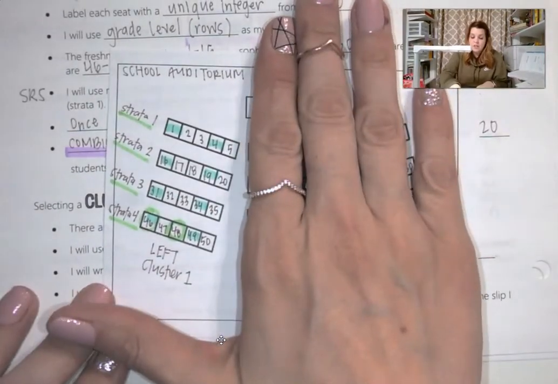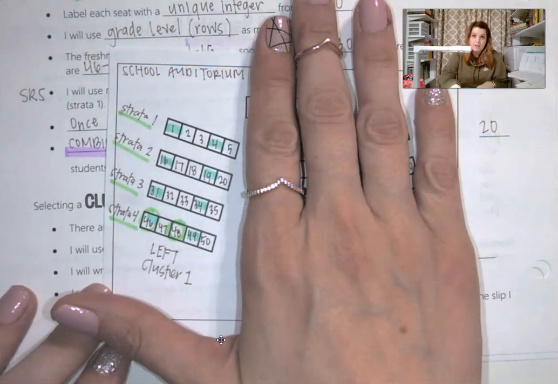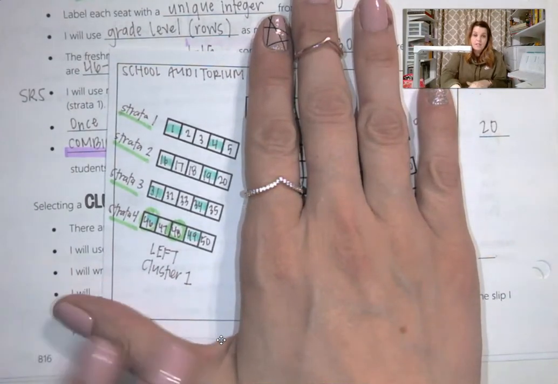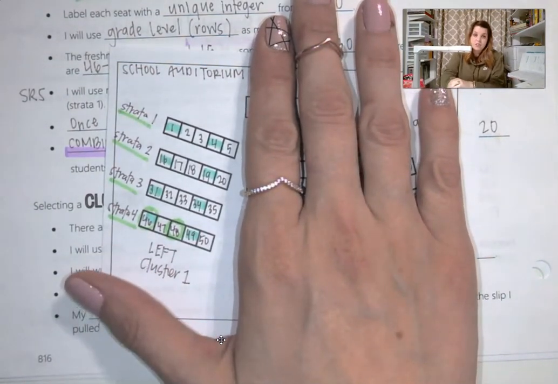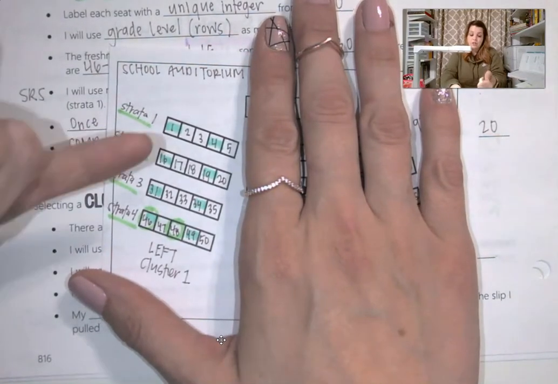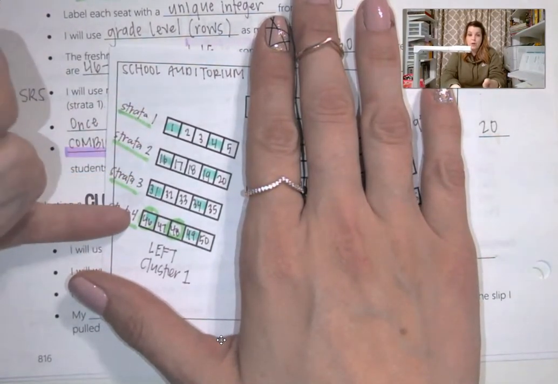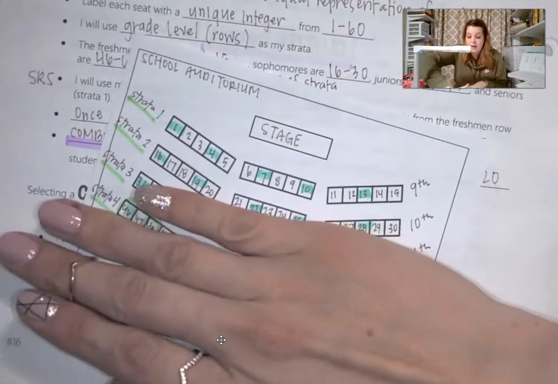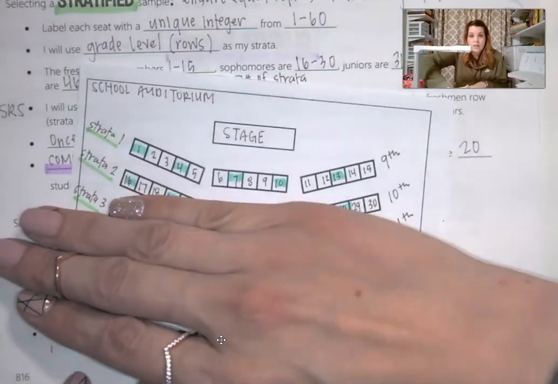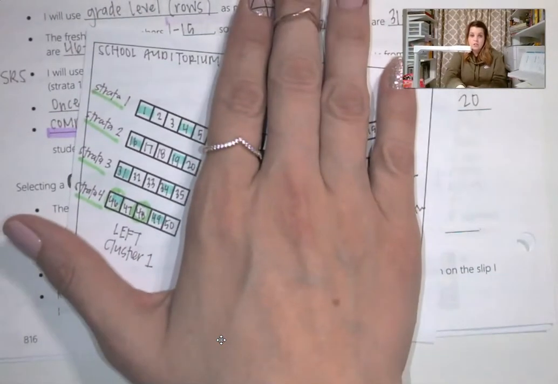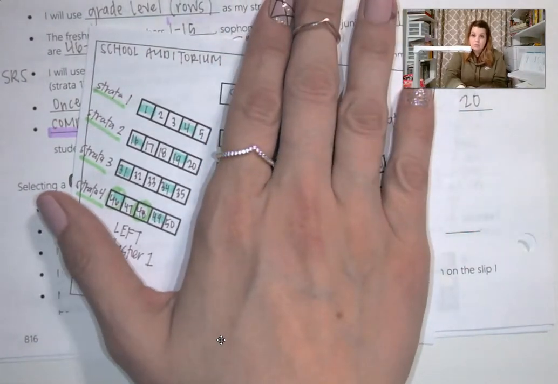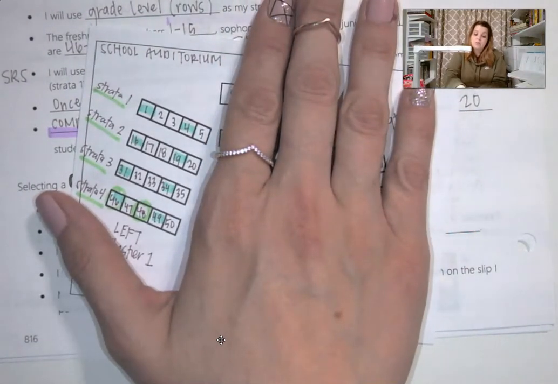Notice that within each cluster, you have every grade level. So if I just take one section from the auditorium, it does look like the population. It includes 9, 10, 11, 12. Compare that with a strata. One strata is all one grade level. One cluster includes every grade level, so it does represent the population.